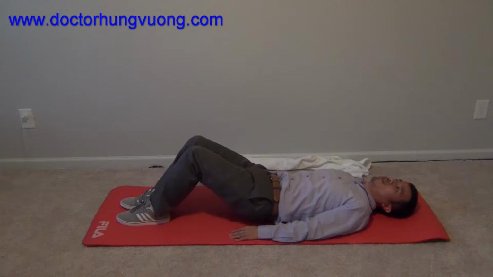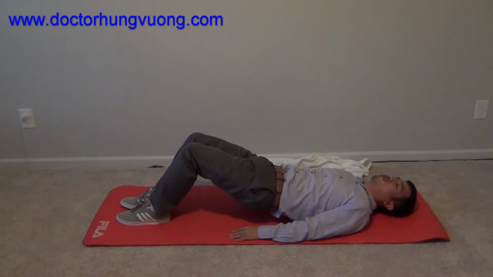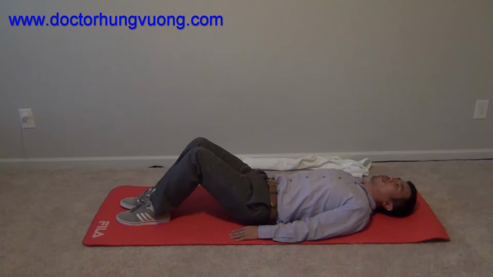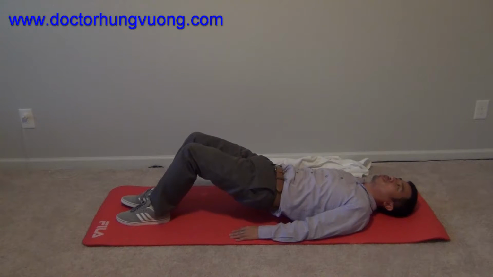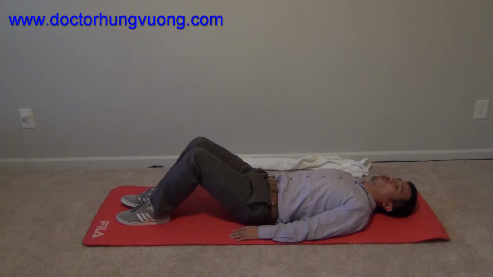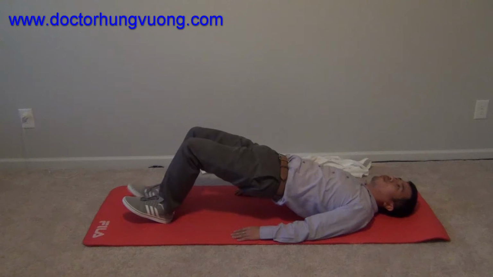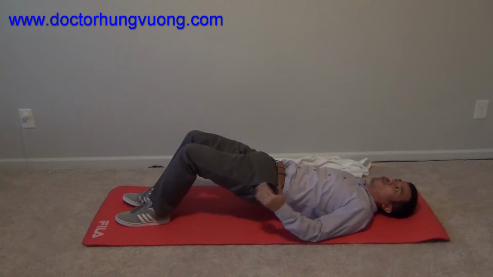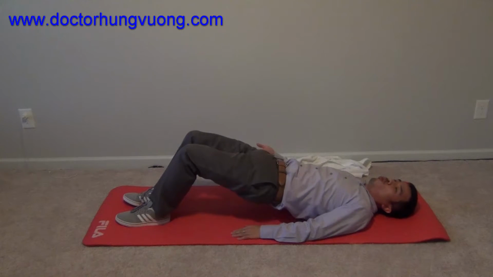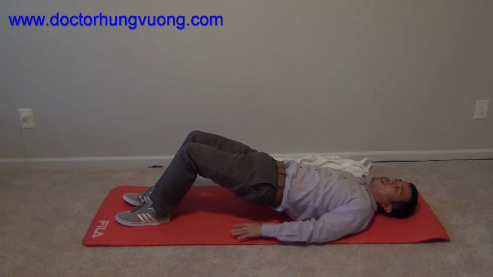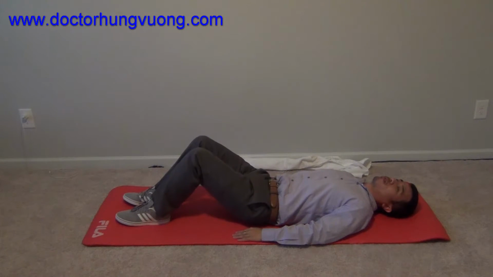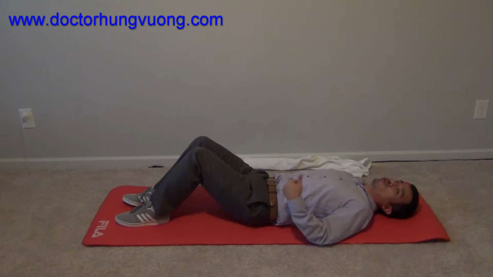And then repeat, up, hold it for about 3 seconds, and relax. Up, hold it for about 3 seconds, and then slowly lower it down. You don't have to push yourself all the way up. I don't want you to do that. You just want to get it somewhat in a straight line, and then you can go ahead and relax from there. Again, you will do 10 of these in sets of 4.